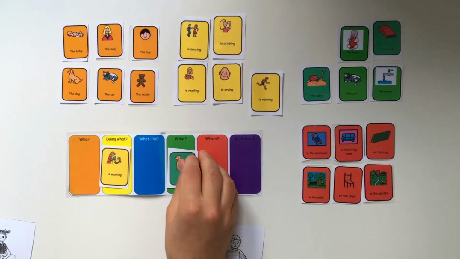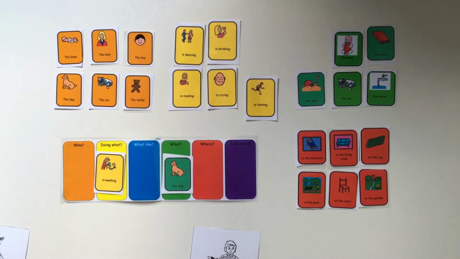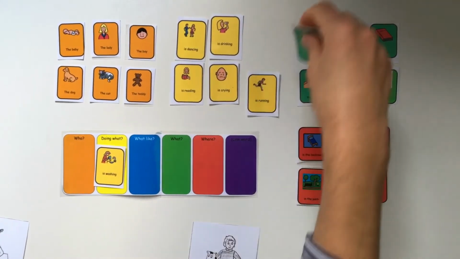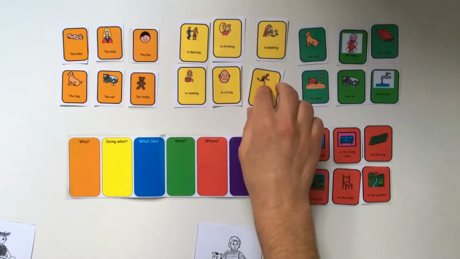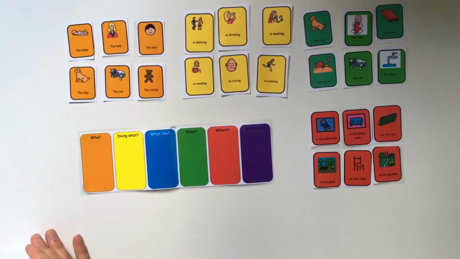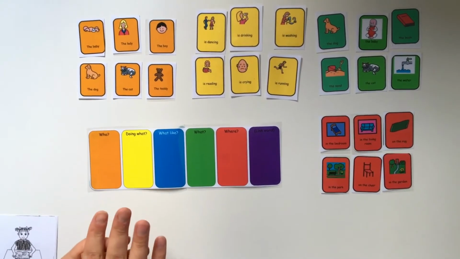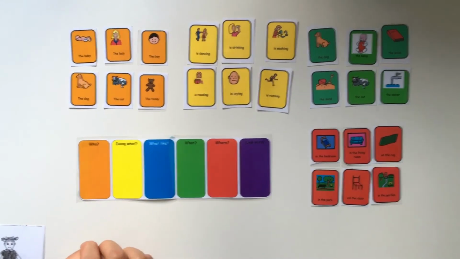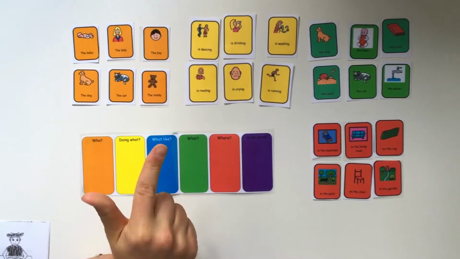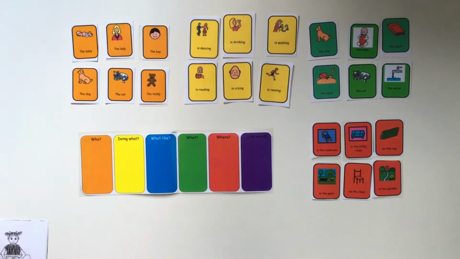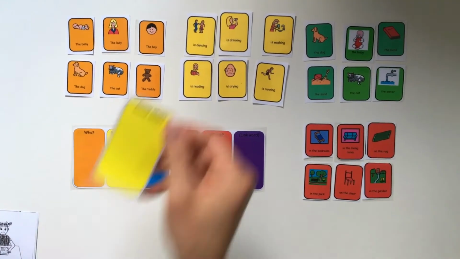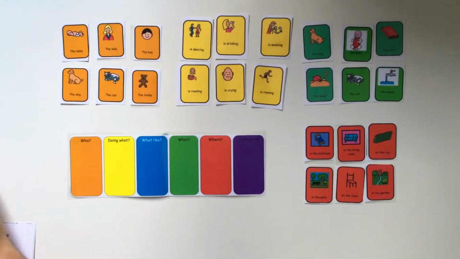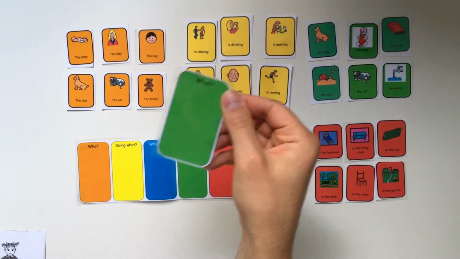So again, there are two parts to this. If the child is getting this consistently, then step it up by doing three parts. So SVO. That's subject, verb, and object.